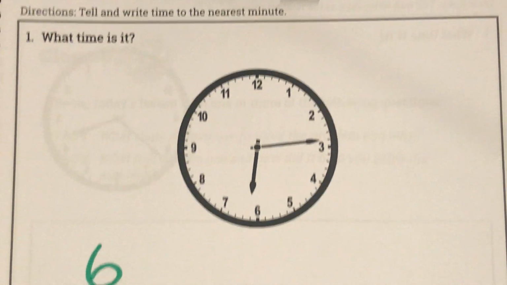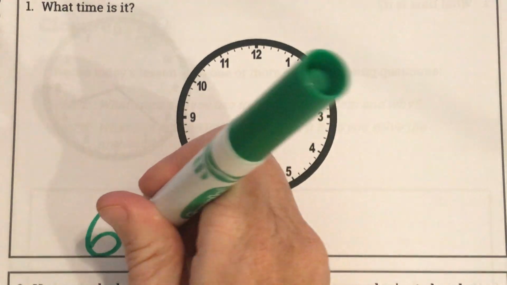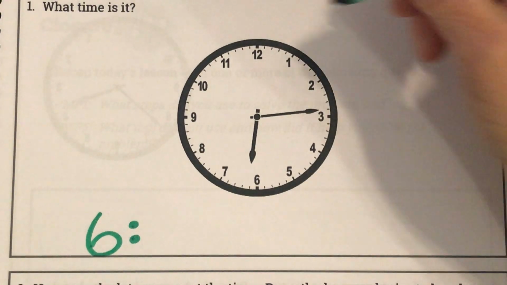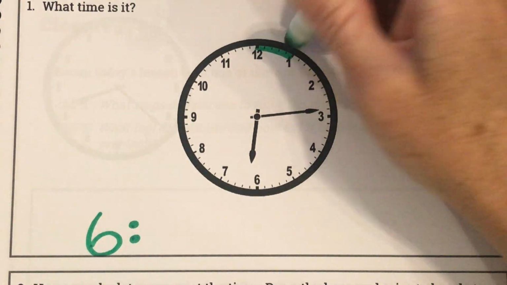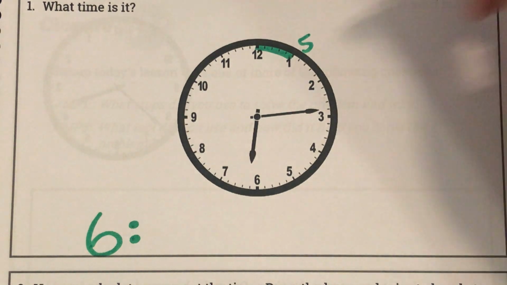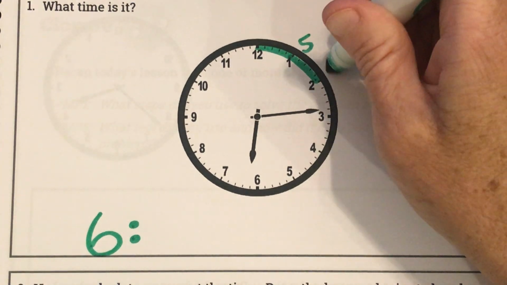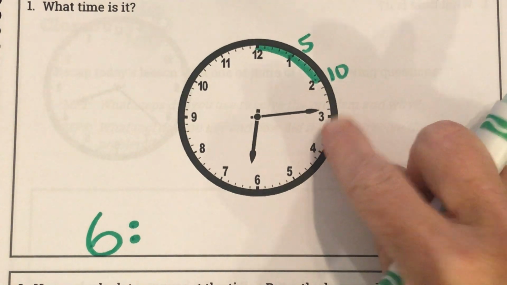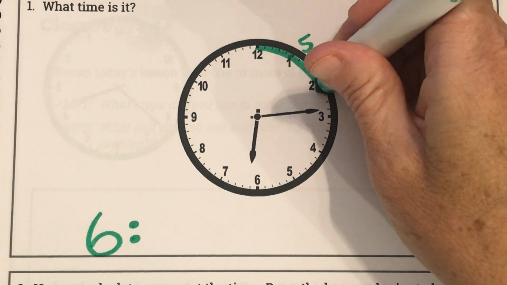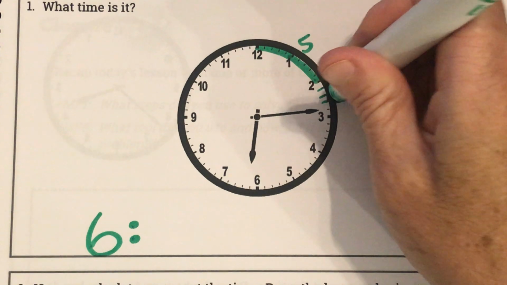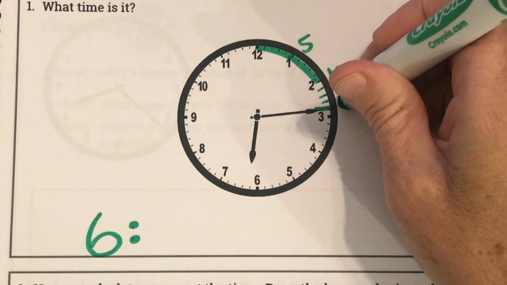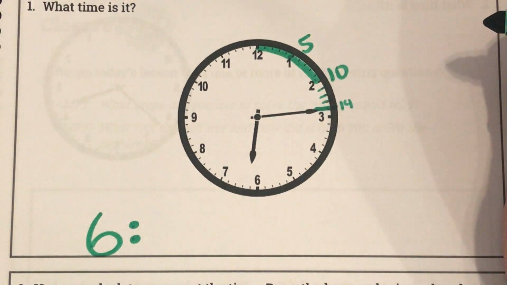And then I need my colon that's going to separate it from my minutes. Okay, so now let's look at my minutes. I always start here. I have 5 minutes past. I have 10 minutes past, but I did not make it all the way here. So that would be 11, 12, 13. It looks to me that it's pointing right there, which would be 14.